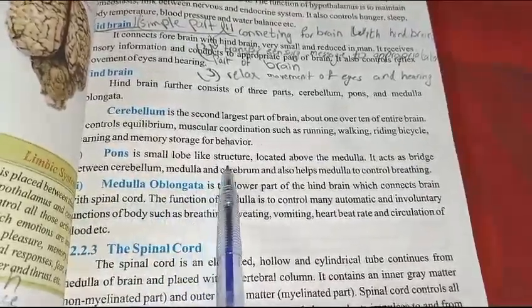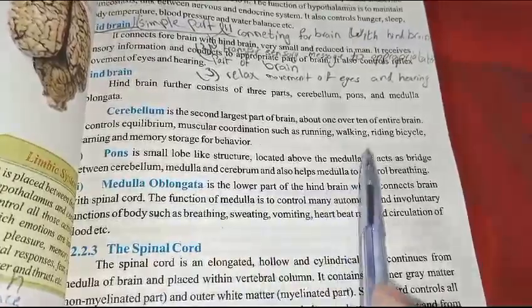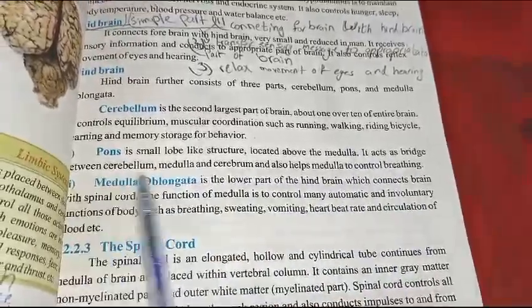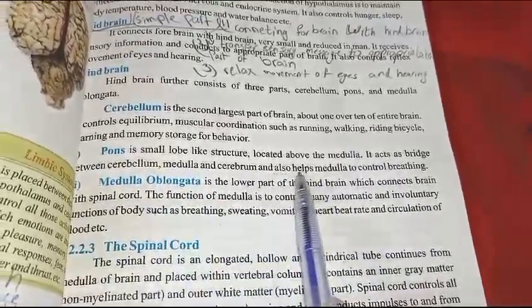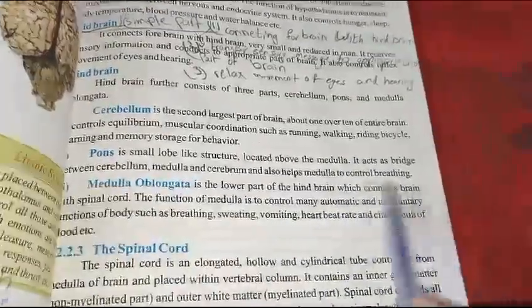Pons is small lobe-like structure located above the medulla. It acts as bridge between cerebrum, medulla, and cerebellum, and also helps medulla to control breathing.